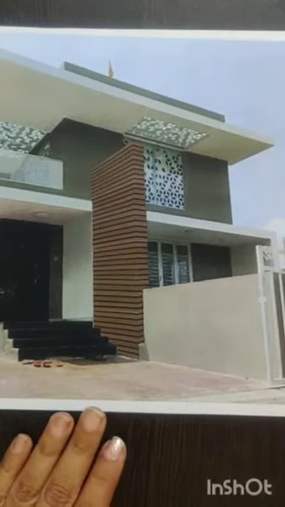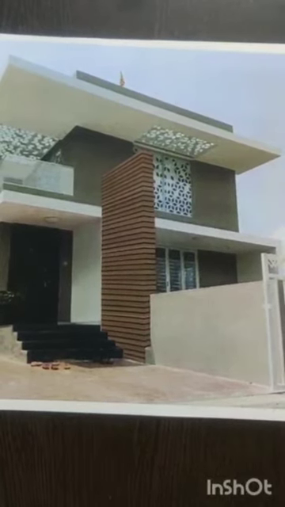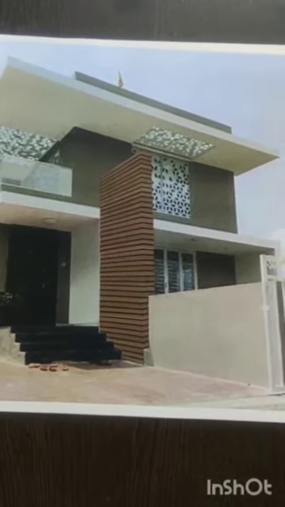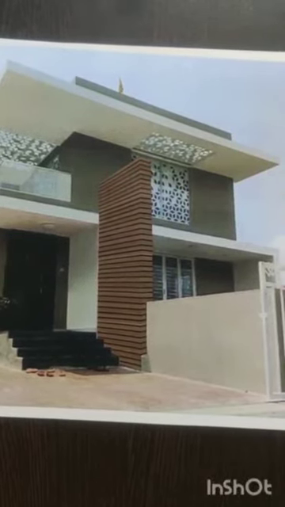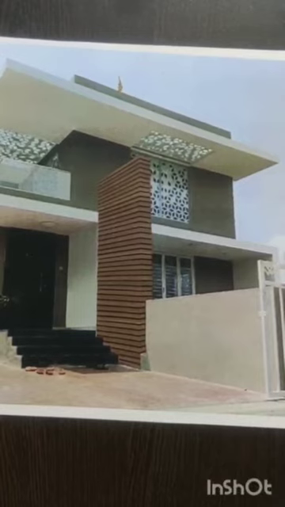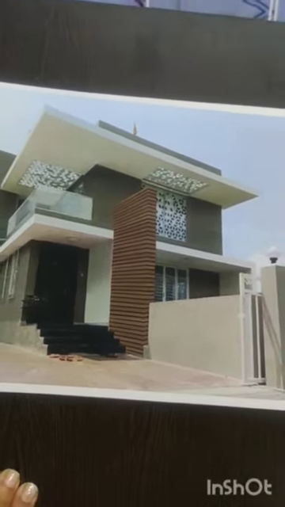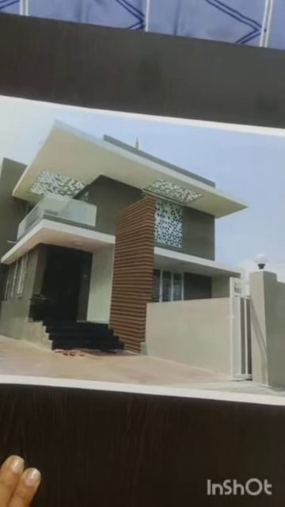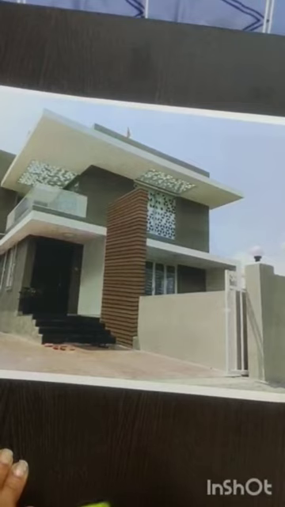I hope you are getting the view. Now it's stable.